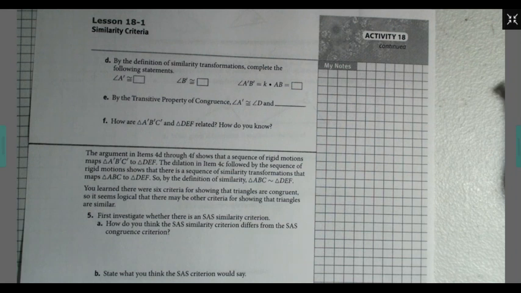Segment A prime B prime is equal to K times AB, which is equal to blank. By the transitive property of congruence, angle A prime is congruent to angle D and blank. F. How are triangle A prime, B prime, C prime and triangle DEF related, and how do you know?